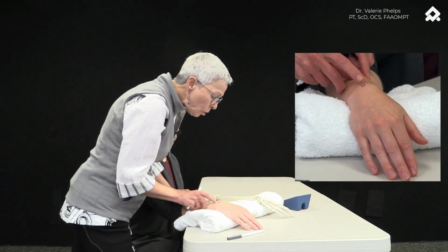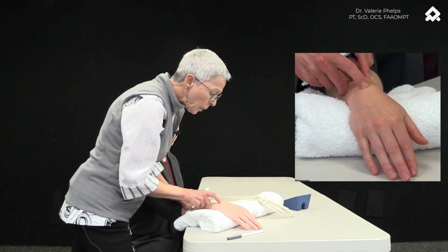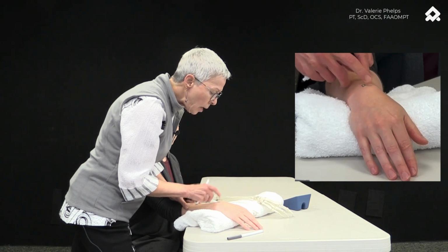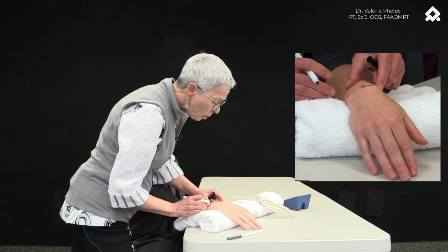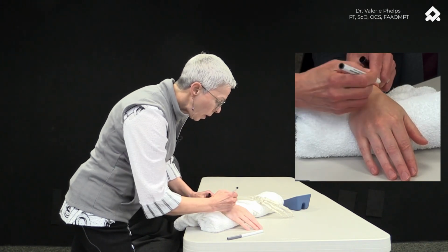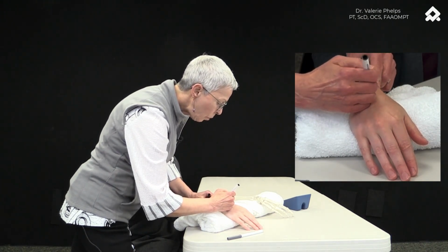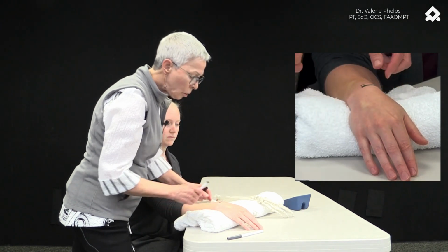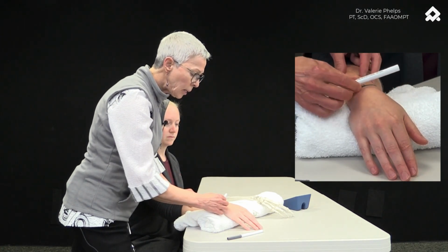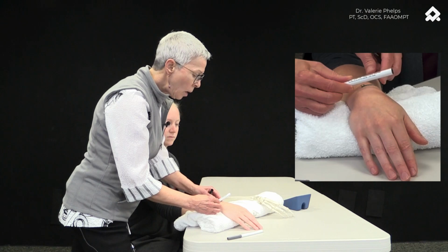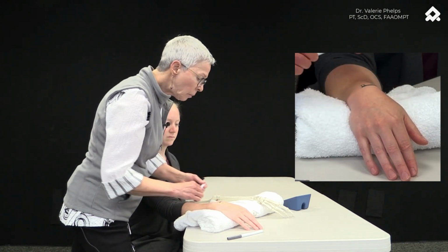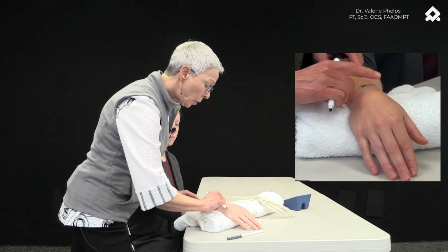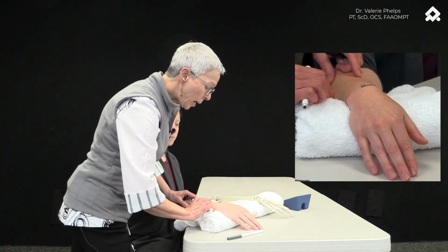And I can slide then just slightly distally and identify this further edge of the radius. What you notice is that it is going to be ever so slightly oblique, at an angle of about 8 to 10 degrees. Now, that is the distal end of the radius.